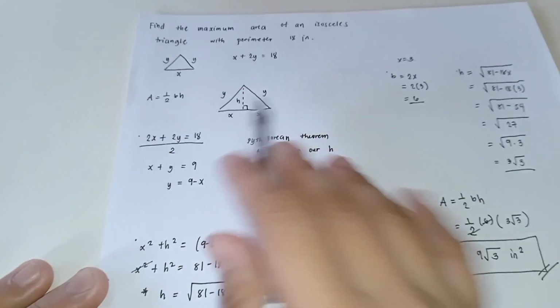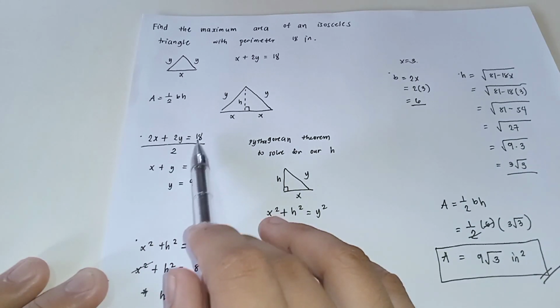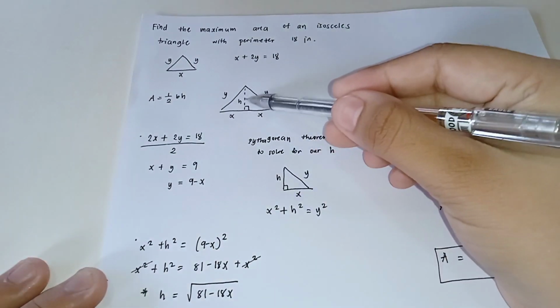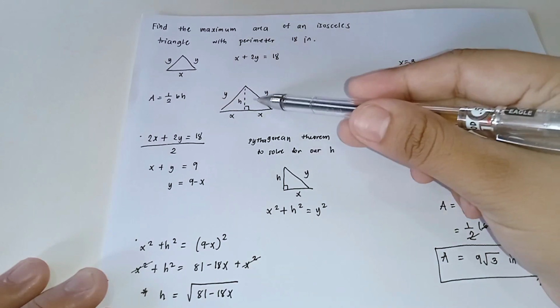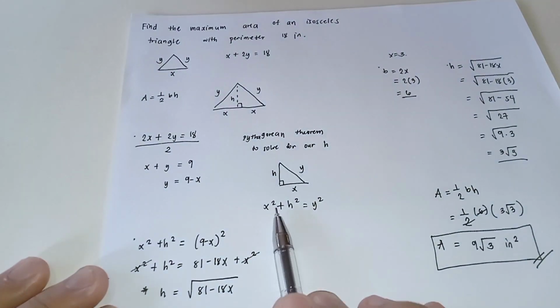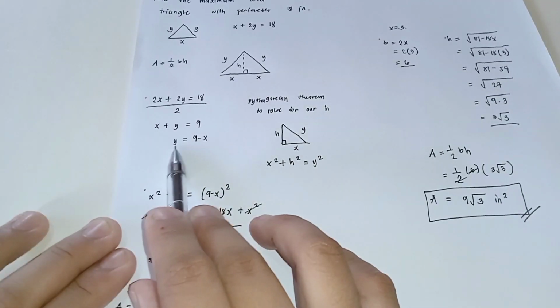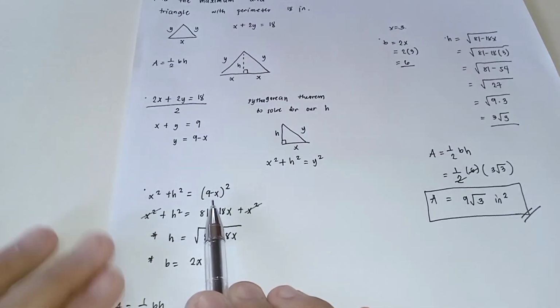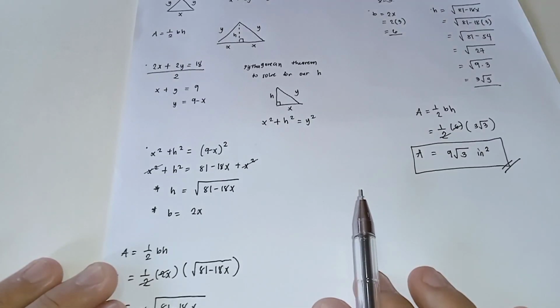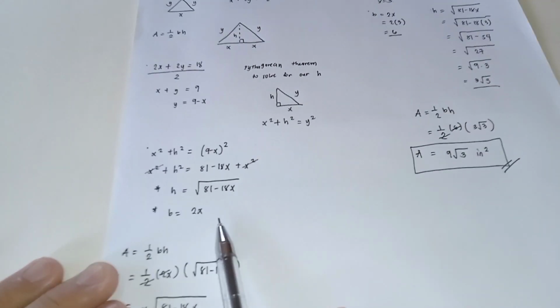We draw our figure here to visualize our problem, and then we had our equation here. We use the Pythagorean theorem to get our second equation, and then we used our first equation here to solve for y in terms of x to get the equation for our height and our base.